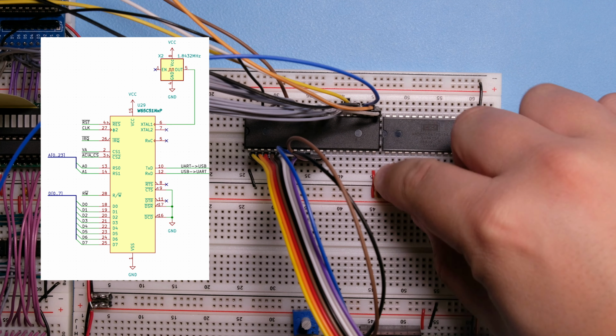On pin 23 is the IR select, so I'm going to take another jumper, and that's going to go to pin 3 here, and that's going to pin 14 of the 138 here. On pin 22 of the VIA is read-write, and that has to go to pin number 28.